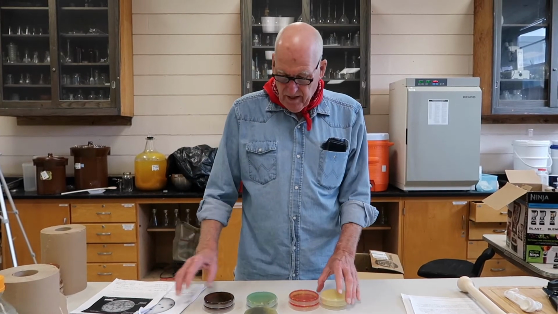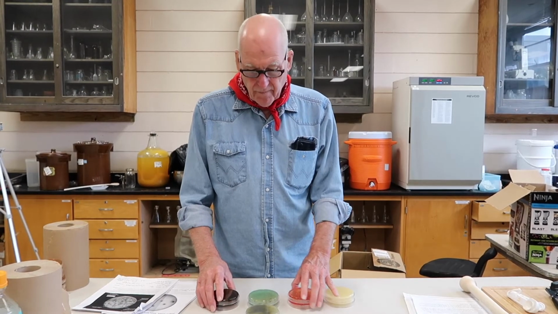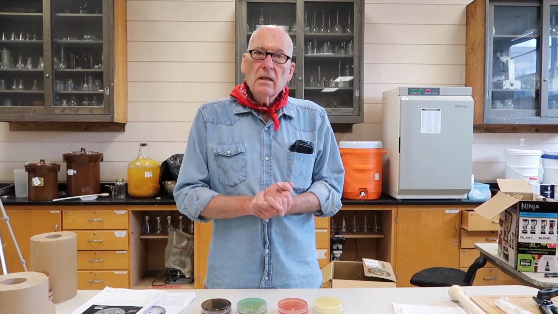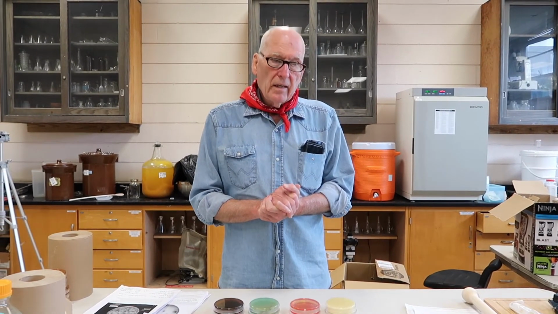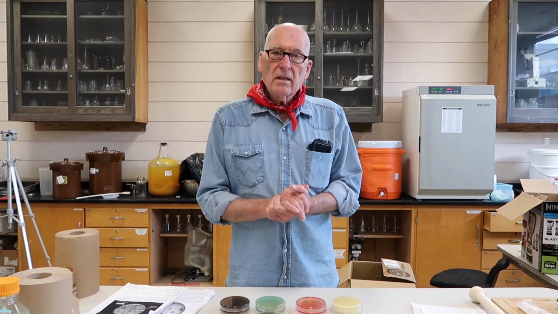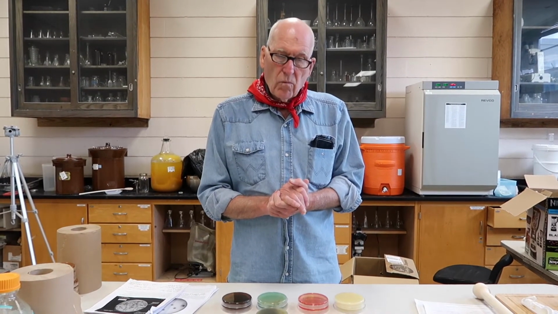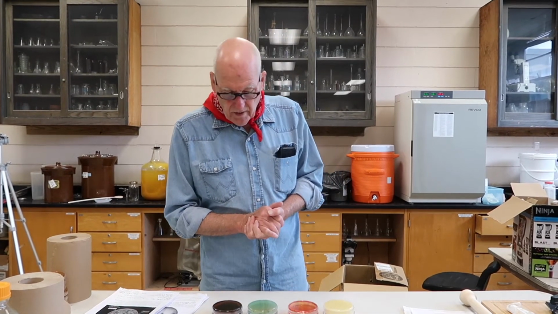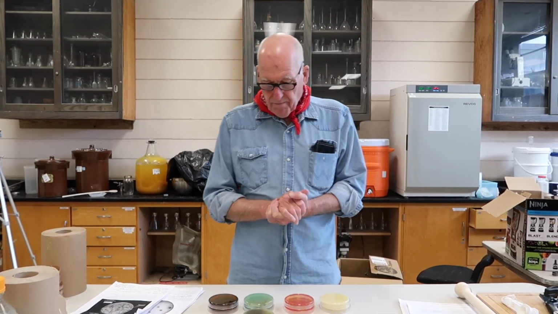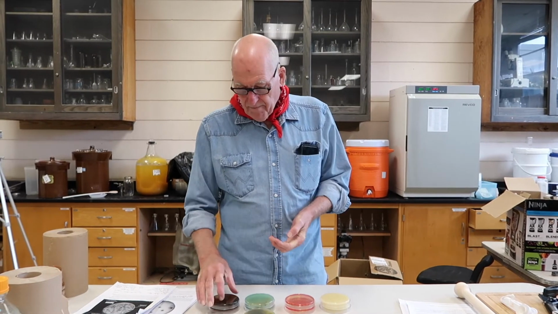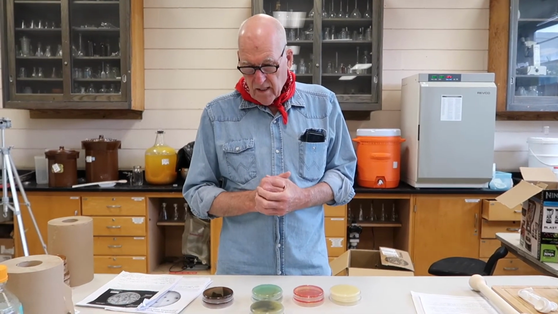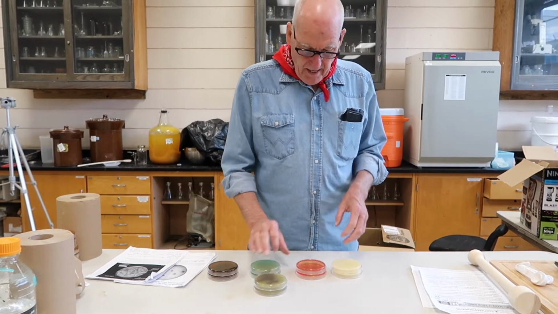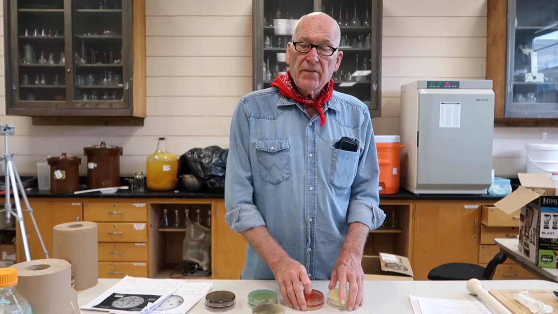Okay, we just finished checking a chicken, and we did a number of plate counts in buffer water where we shook it up on the slide, and we tested for E. coli, Salmonella and Staph.